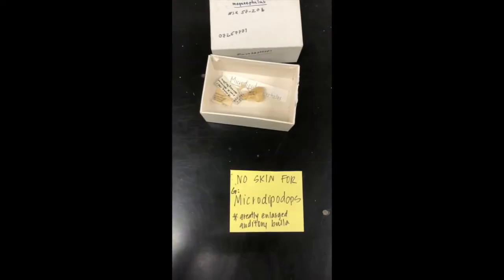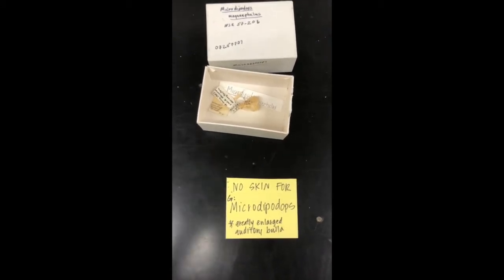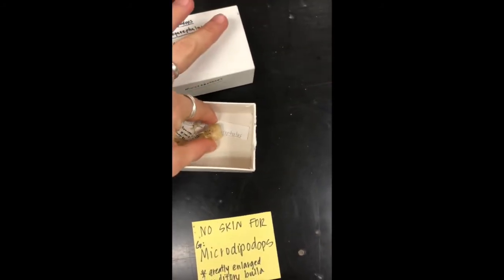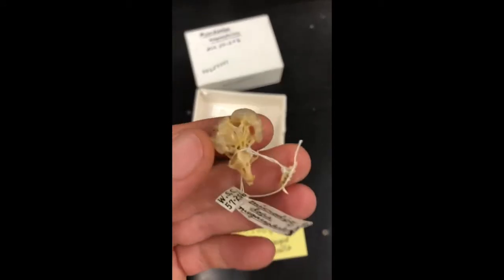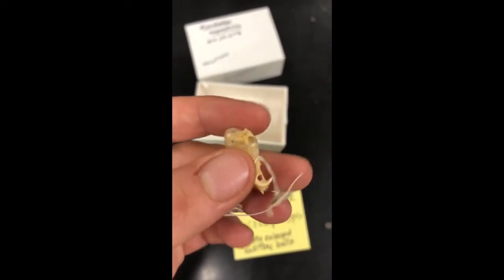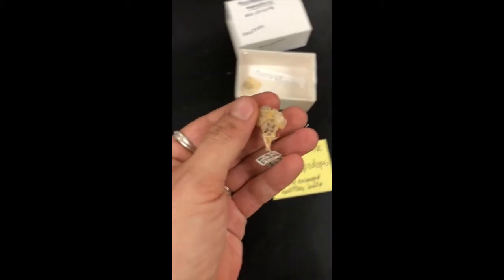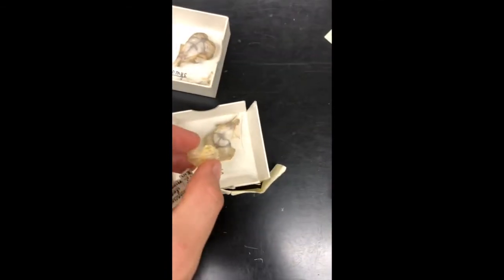skull. We do not have a skin for the Microdipodops, but this skull that we have is a lot like the Dipodomys skull we just saw. So it has those enlarged bulla, the transverse infraorbital canal, but it's a lot smaller than the other one. The size of like a thumbprint.